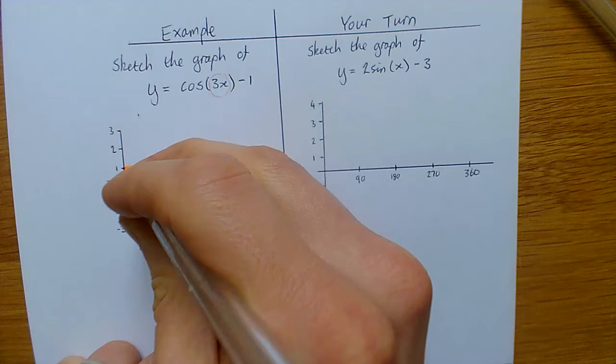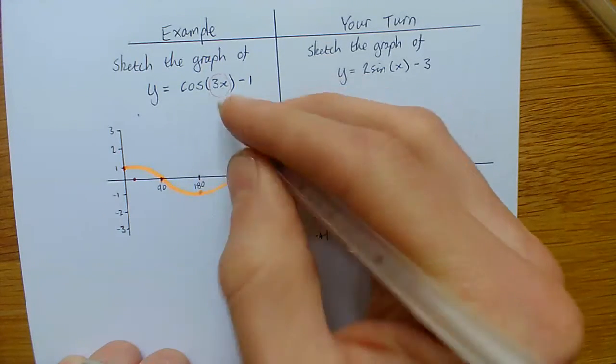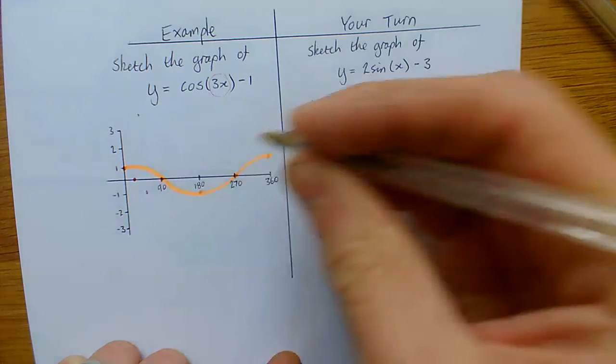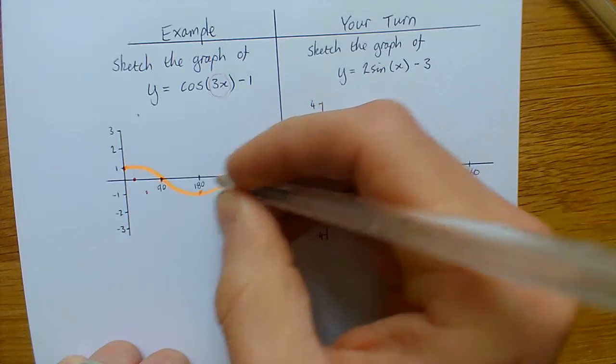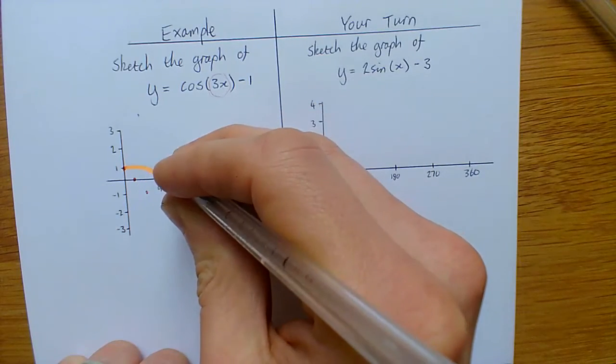should now be happening at 30. What happened at 180? Well, a third of that is about 60 degrees. And then what was happening at 270? Well, a third of that is 90 degrees. And then we're back up.